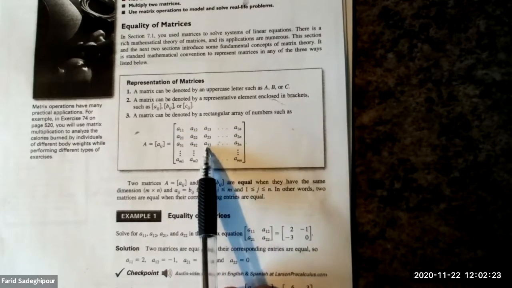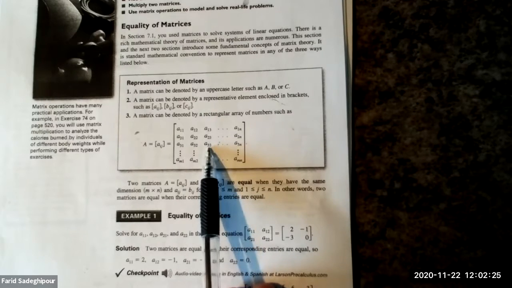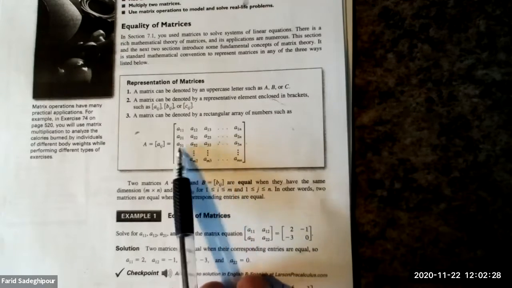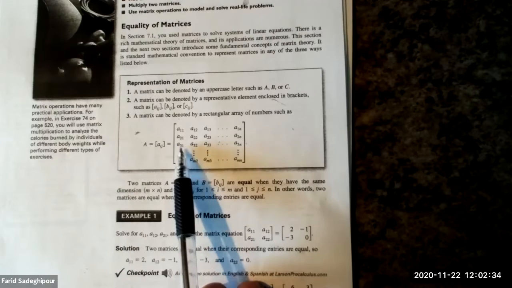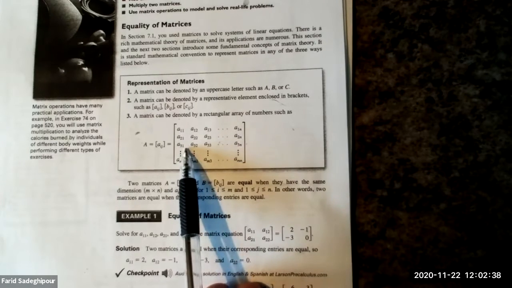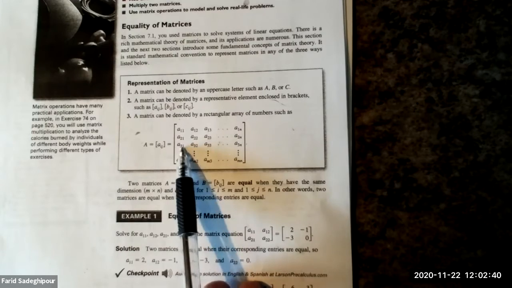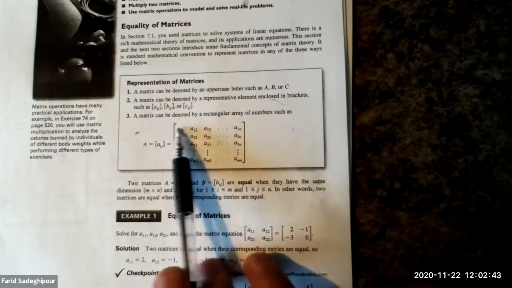A33 means you're on the third row and the third column. What does A31 mean? Remember, the first number always represents the row and the second one the column. This one means this entry is on the third row, 1, 2, 3, and the first column.